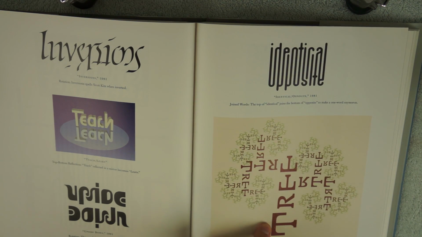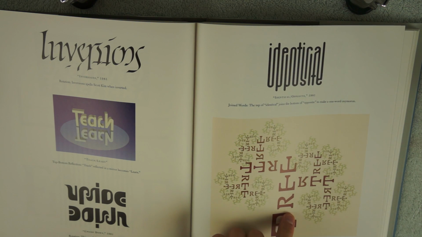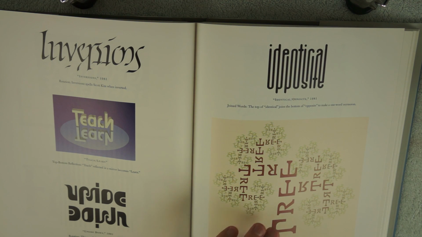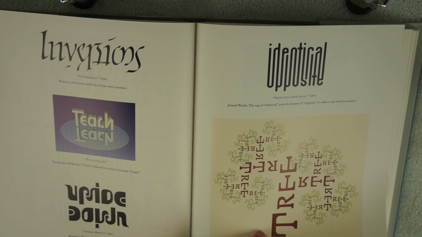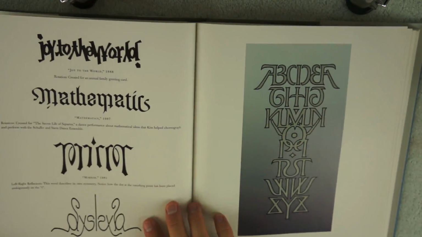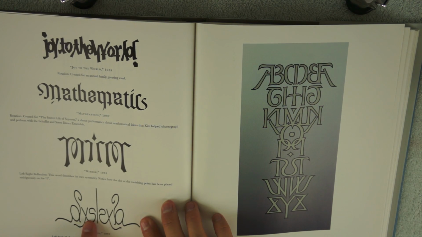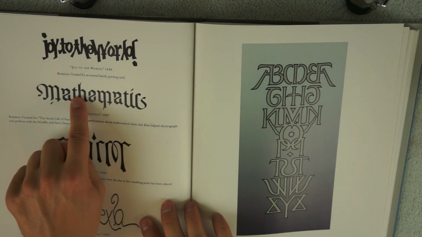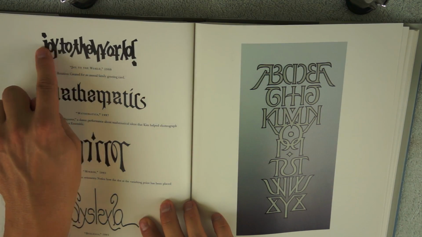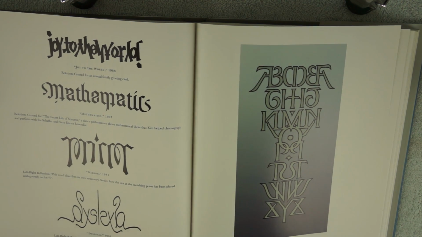And this is the word tree over and over again to create the shape of a tree, like a fractal. Mirror, dyslexia, mathematics, joy to the world. All of these look the same, no matter if you're looking at the mirror image of them or if you're looking at them upside down.